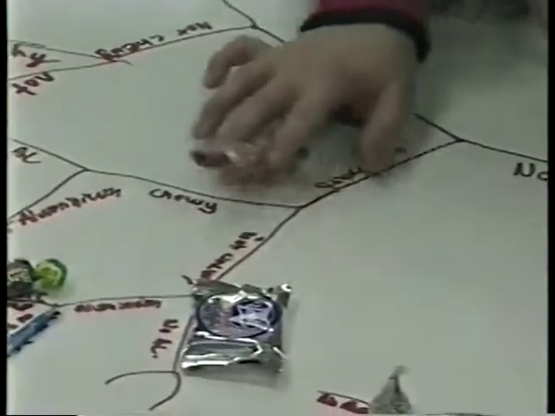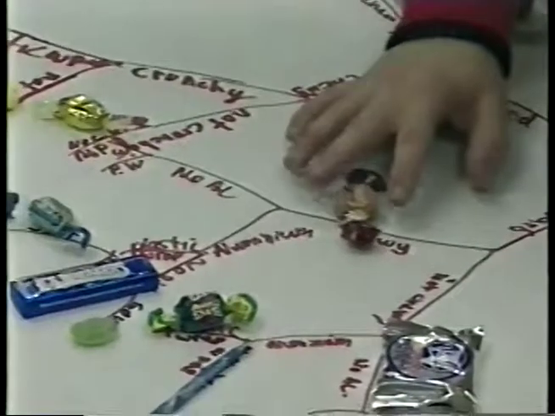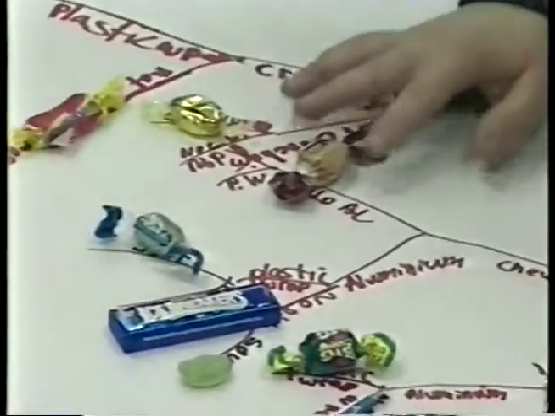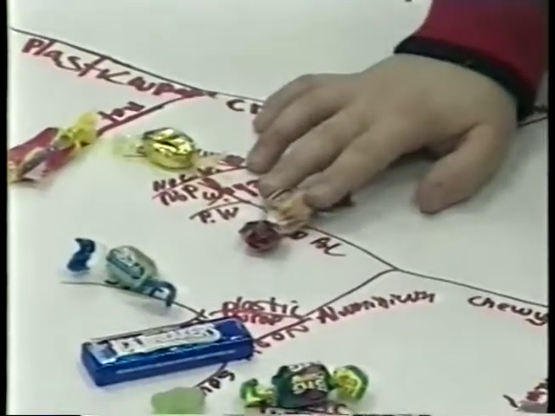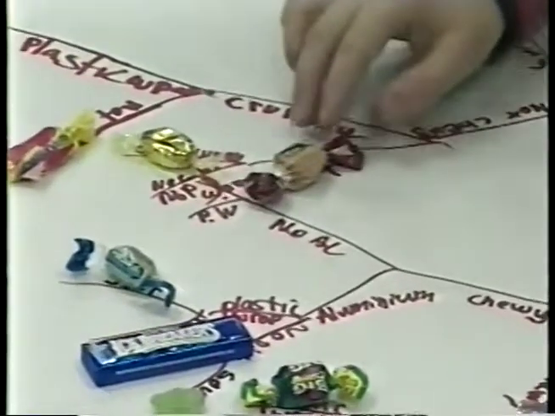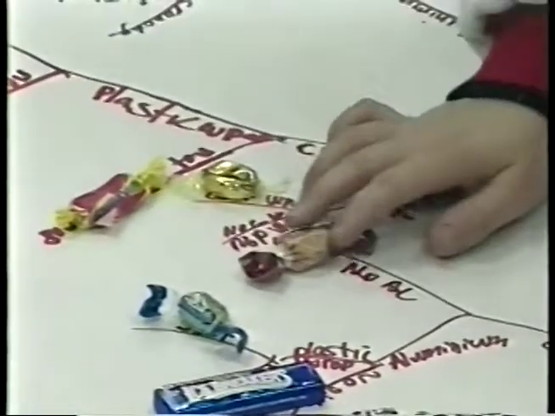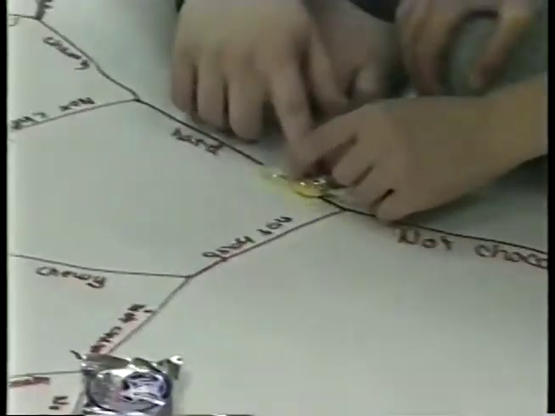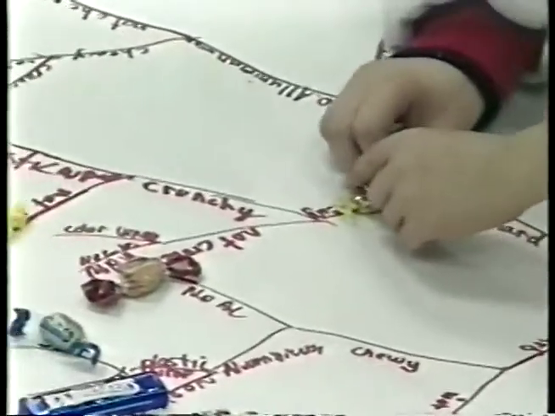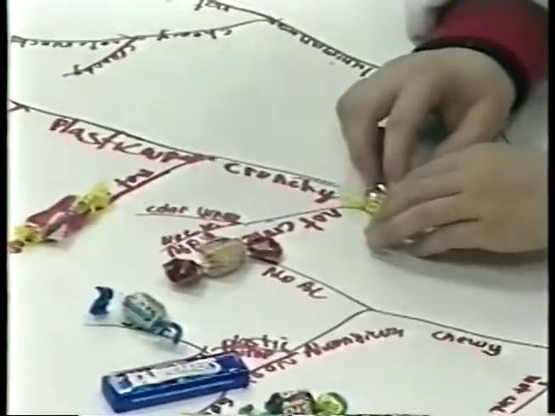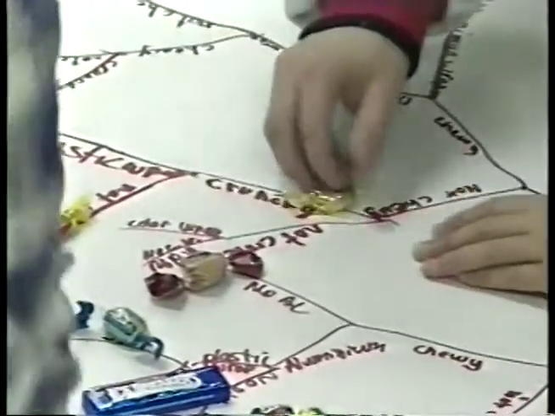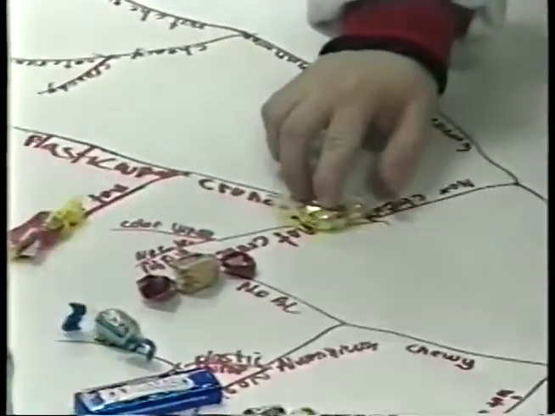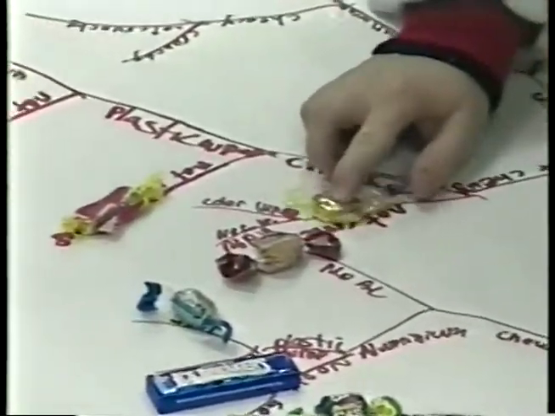Then we went down to chewy, and then not aluminum, and plastic wrap. And then for this one, we started at not chocolate, went to hard, not chewy, not crunchy, and colored wrap. Very good.